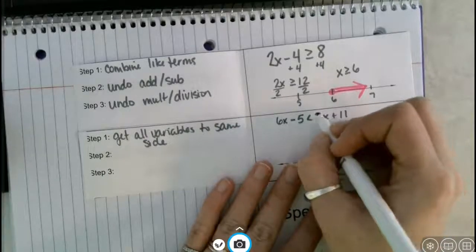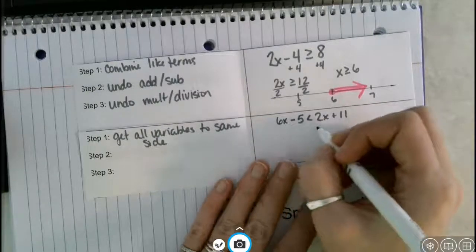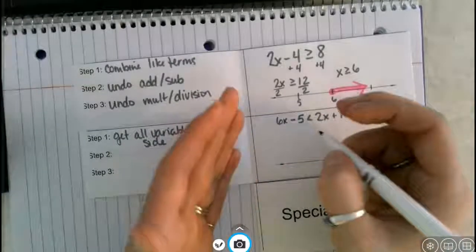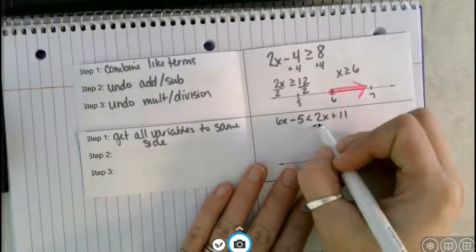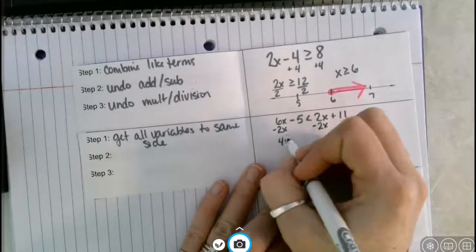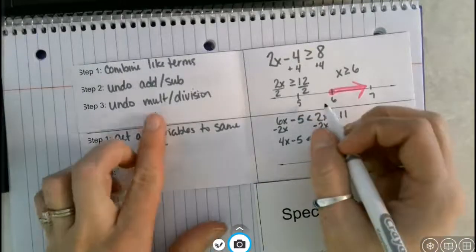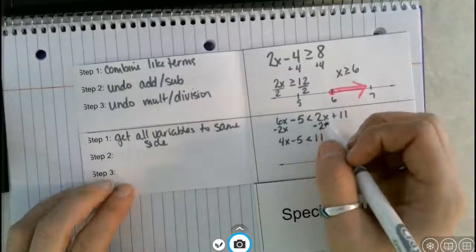Now I want to think of this 2x as an entire thing and not just a 2. Okay, so we're treating everything with a variable as an entire thing. So I subtract my 2x from both sides. So I have 4x minus 5 is less than 11. Well, now I see I have a problem similar to the one I just did. So I'm going to follow those same steps.